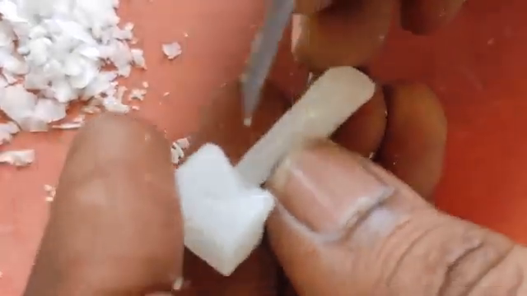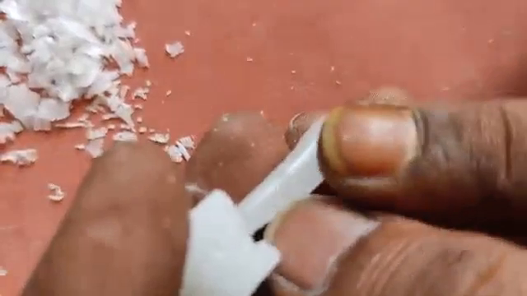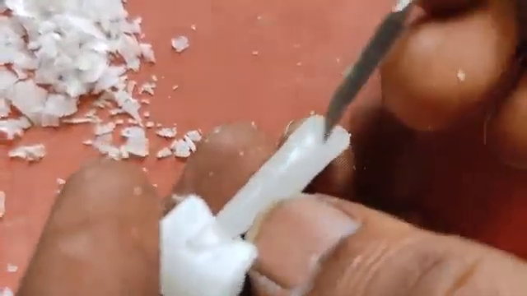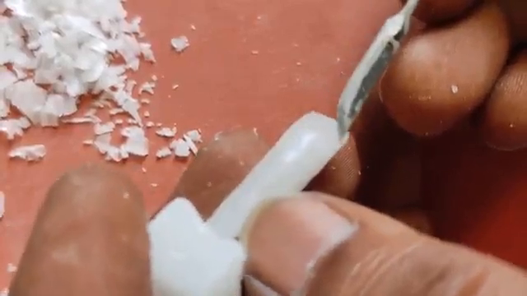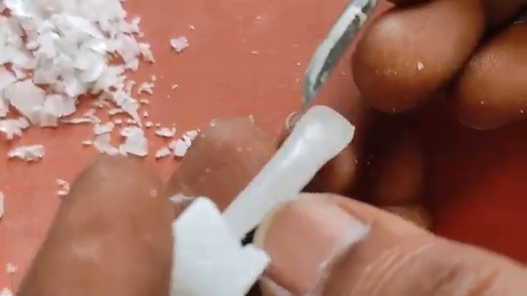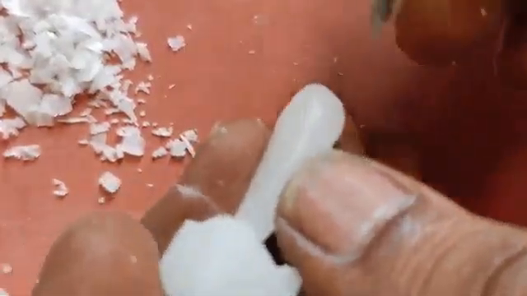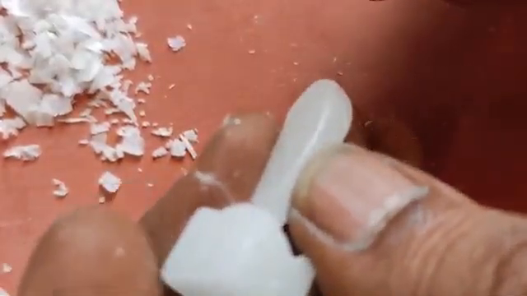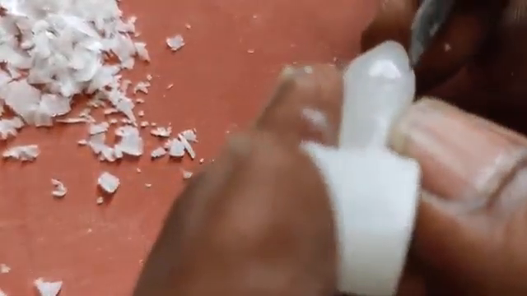It should be towards the root. You can see that curvature right here. You can make out the curvature going like this. It should be in line with the surfaces on the mesial and distal surfaces. As you go towards the distal, the curvature goes down towards the crown, but to lesser extent compared to mesial side.